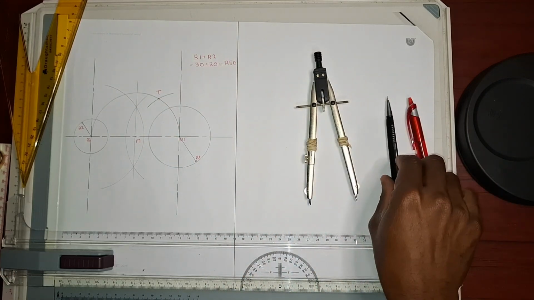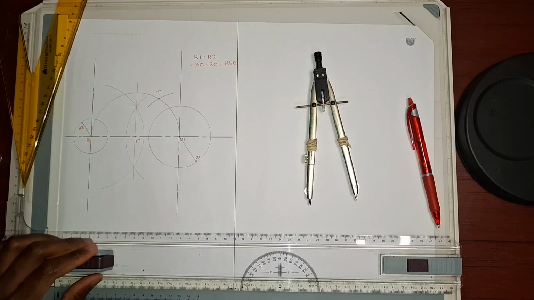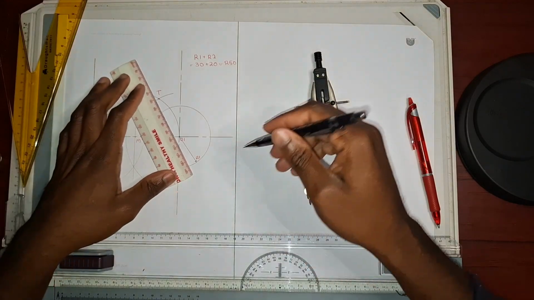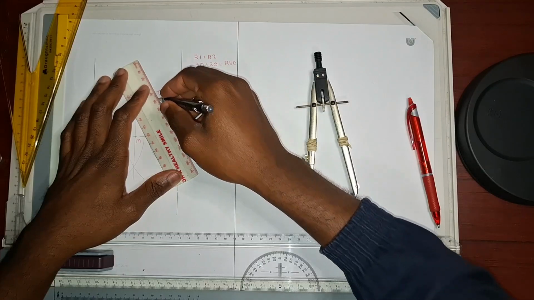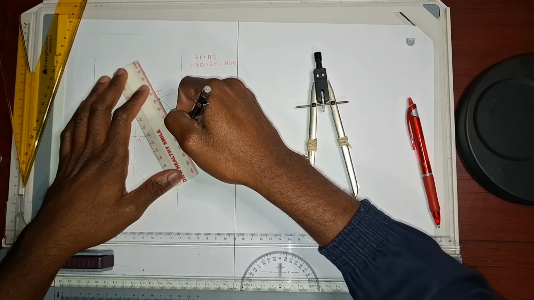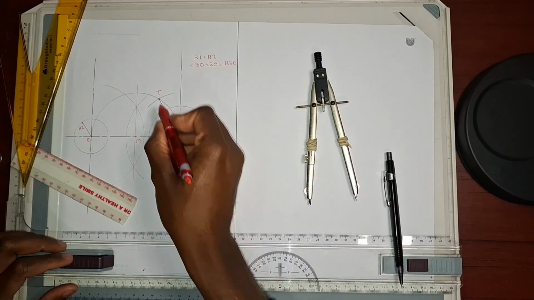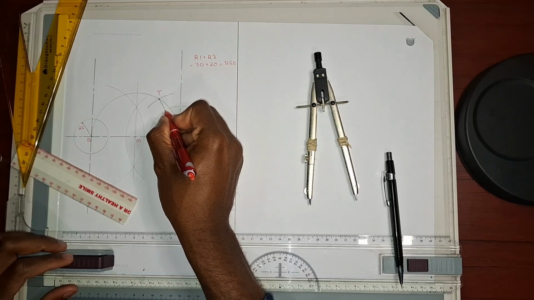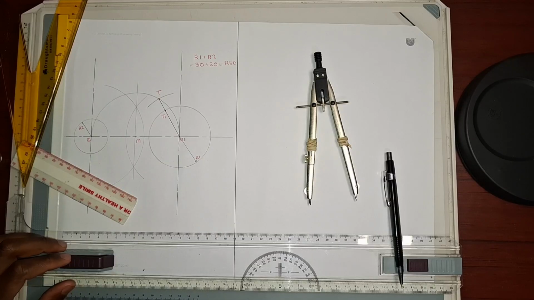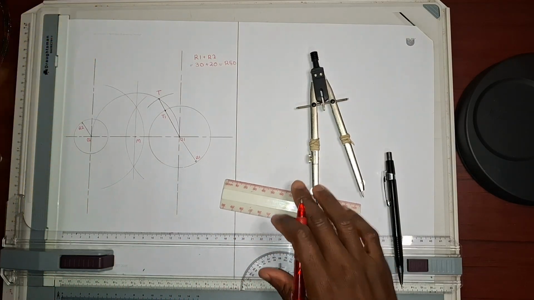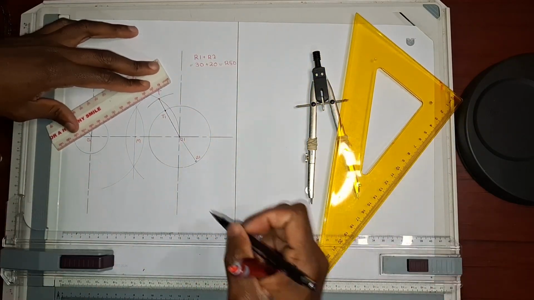Now that is the point that you're going to use to locate the tangent to that circle, to both circles as a matter of fact. And then you draw a line from O1 to T, like that. Now the intersection between that line O1 T and the circle right there is T1. And then now you draw a line from T to O2, like that.